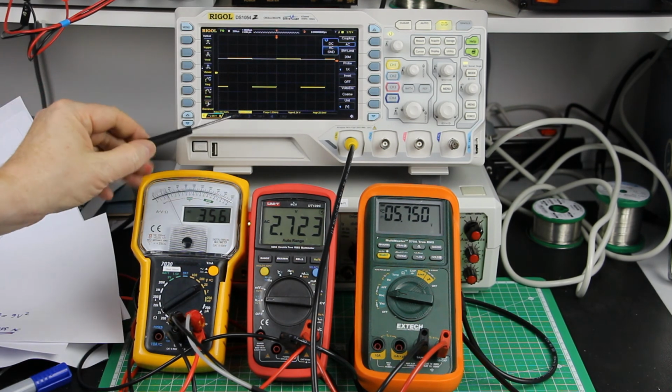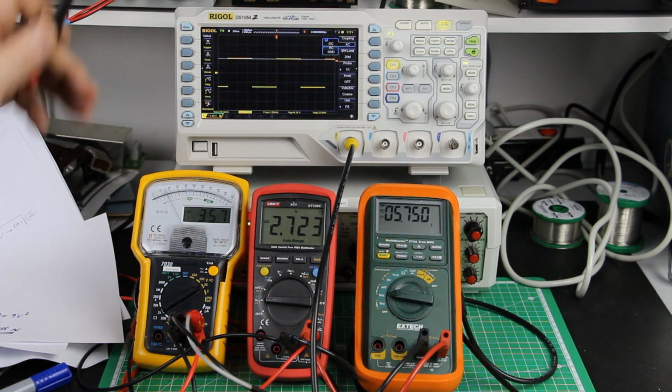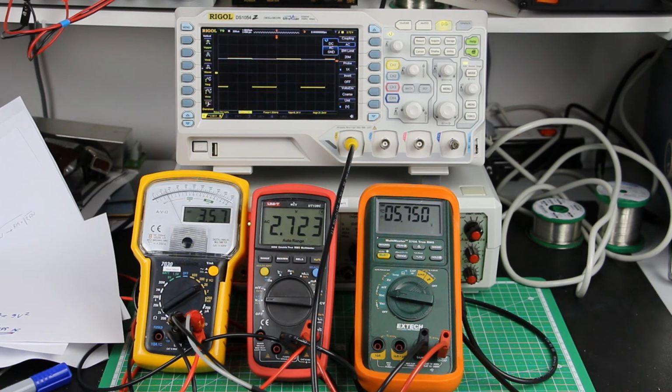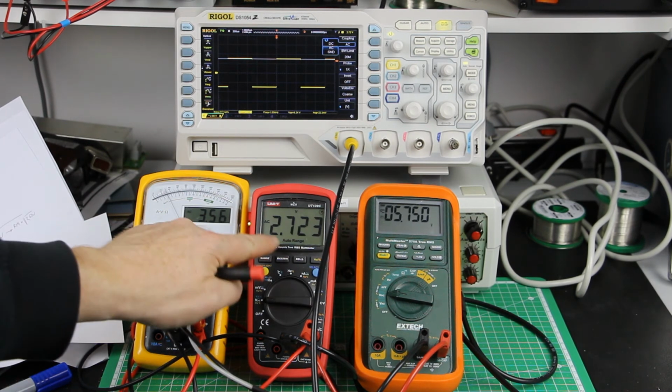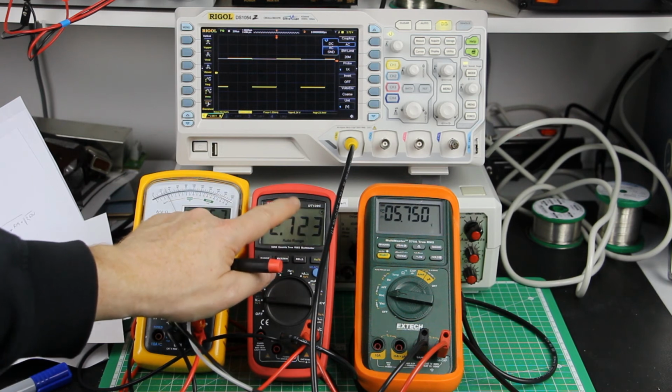And what does the Rigol say from its calculated value? It says 2.98, which is near enough to 3 volts.